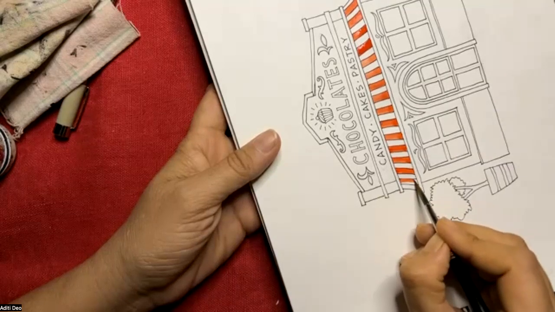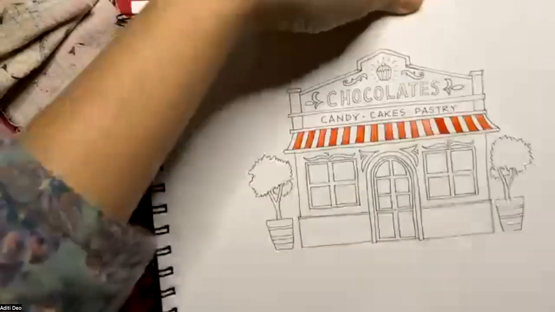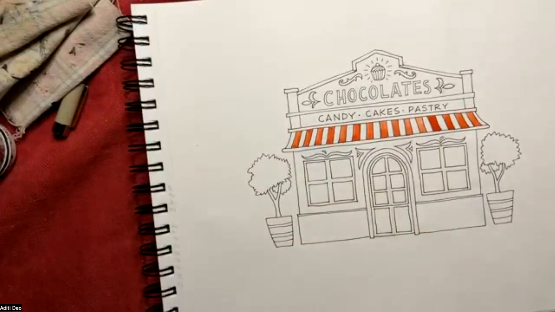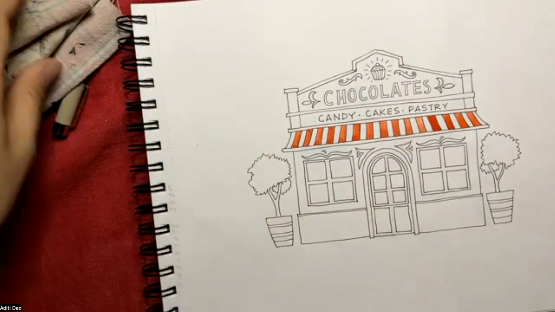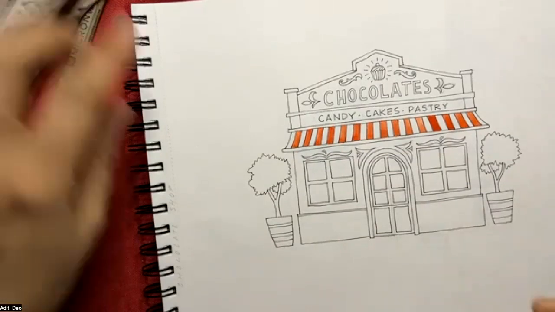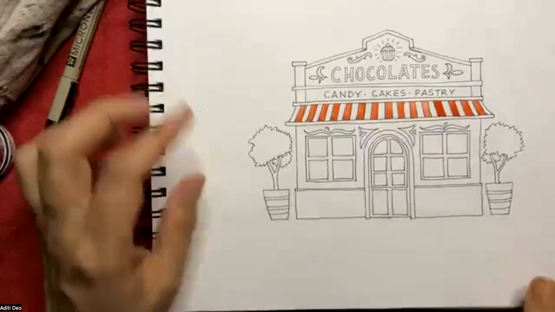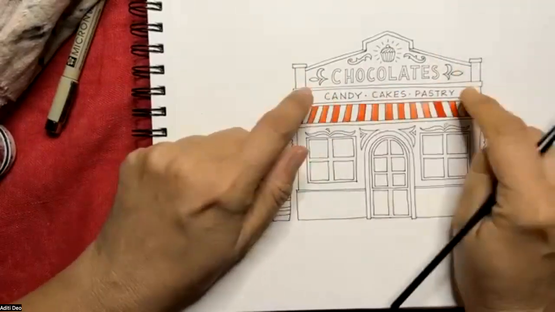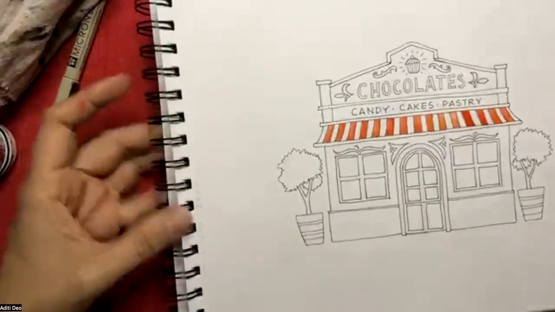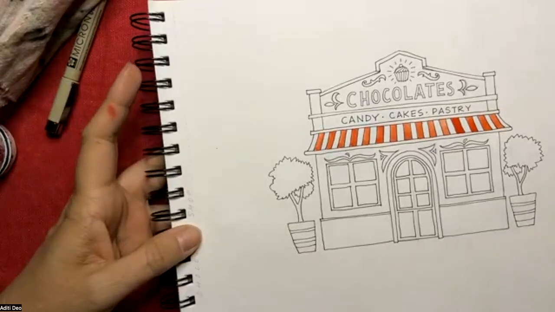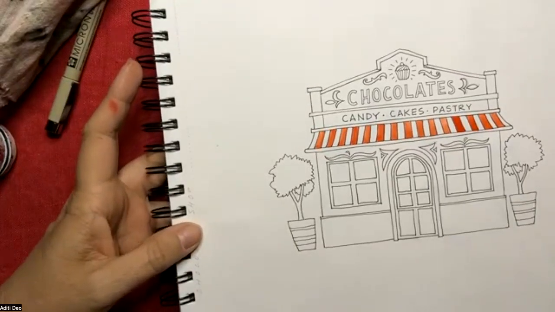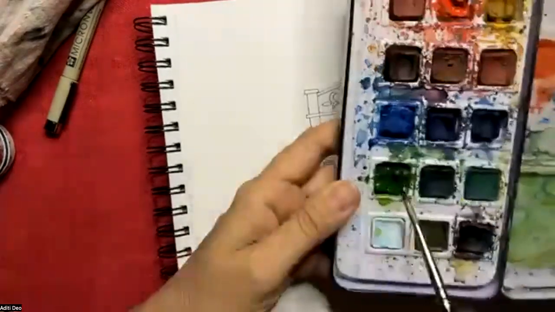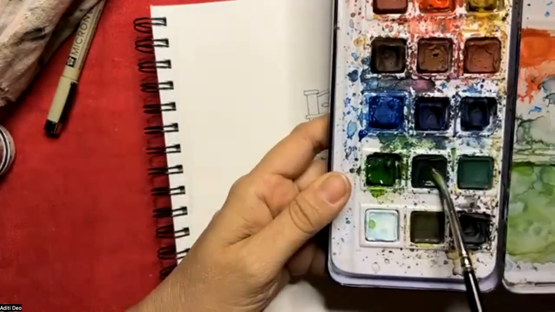Now the color I'm using over here is scarlet, a nice bright red color. And then I'm going to use a green for the top. I'm going to keep this part light or white. So the green I'll use will be this thing called sap green and viridian green.